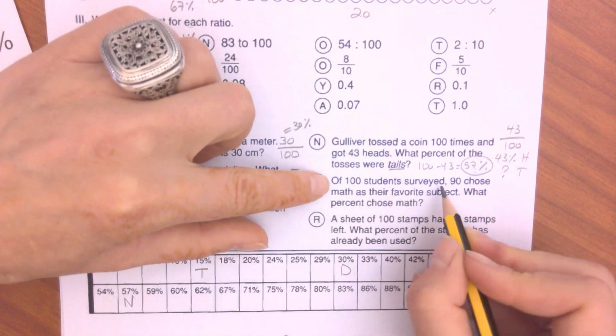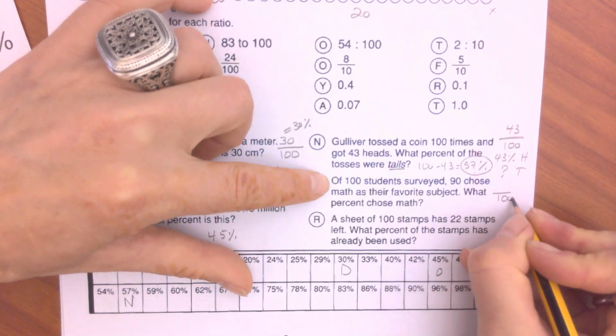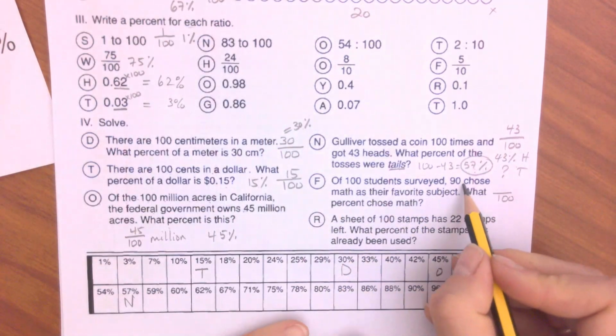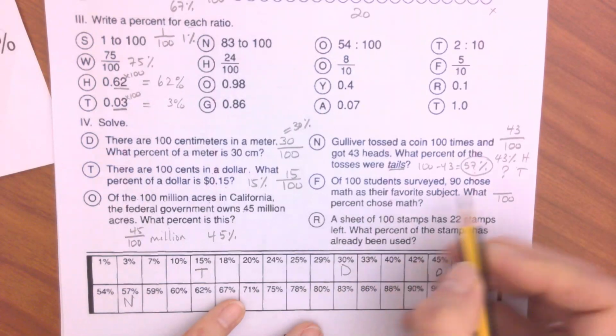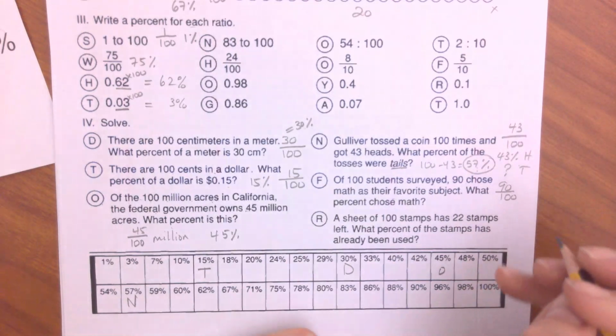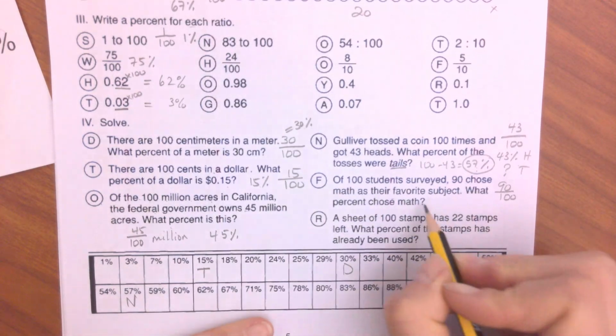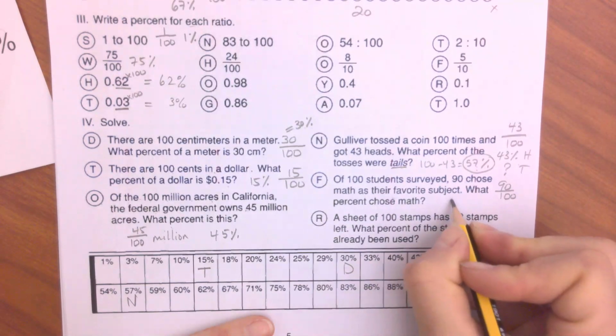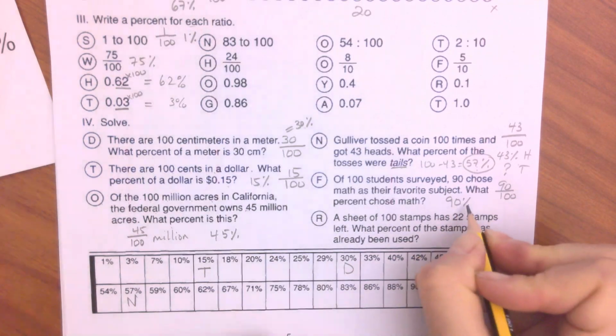100 students were surveyed, so in total 100 students were asked questions. 90% chose math as their favorite. 90 chose math as their favorite subject. Ha ha ha ha. I don't think so. What percent chose math? Well, because it's out of 100, it's just 90%. So 90% is F.